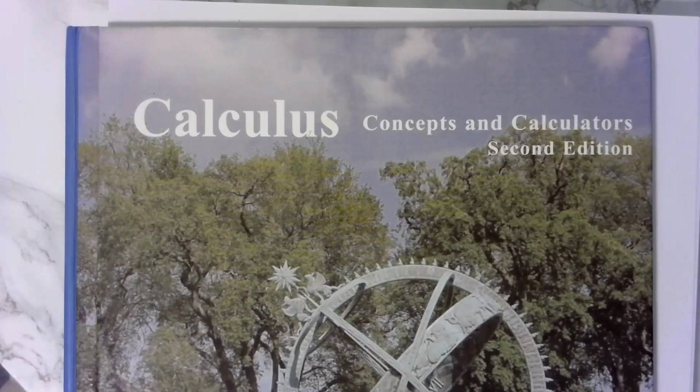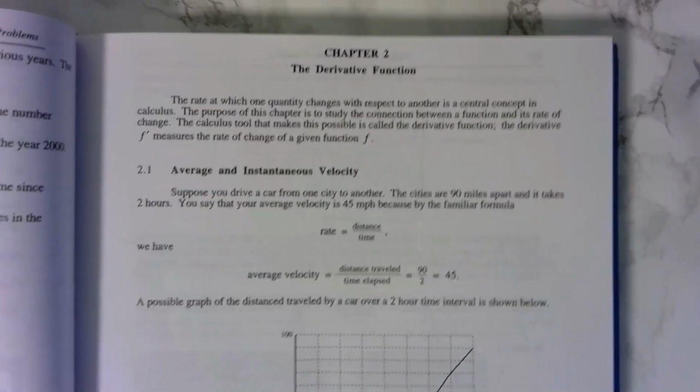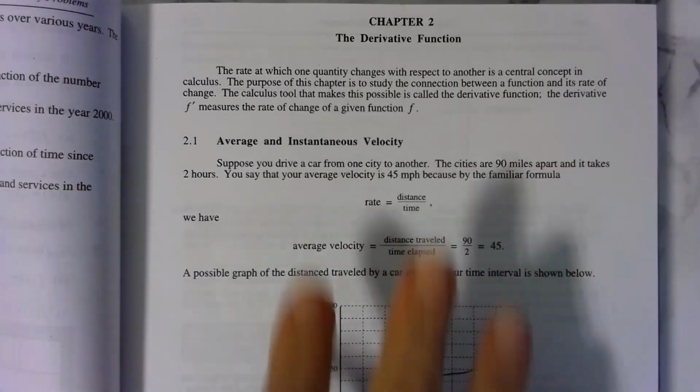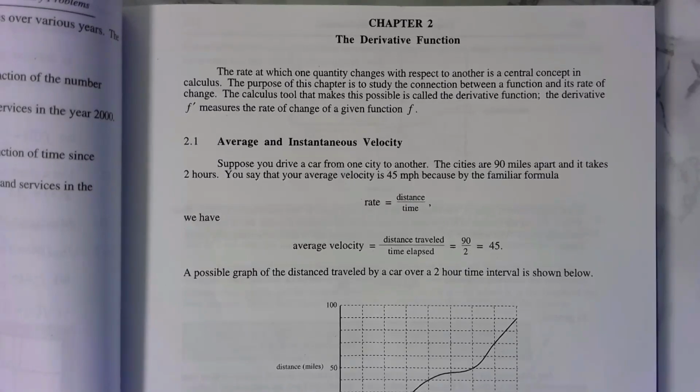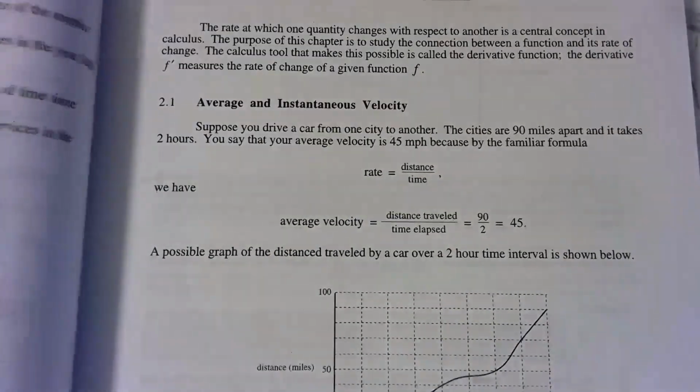For all of chapter 2, I actually posted a PDF on Edsby, so that way you have that part of the book and can read over it if you like. And let's just have a look at this.